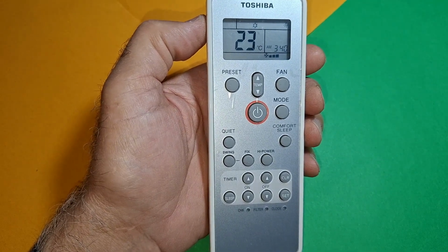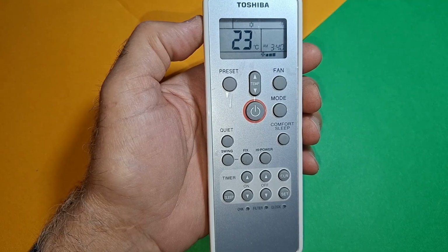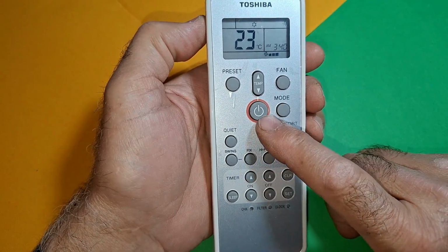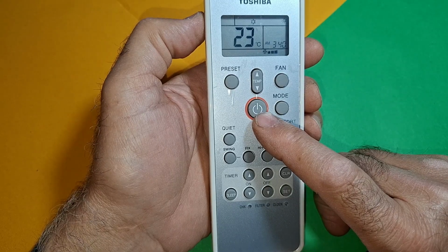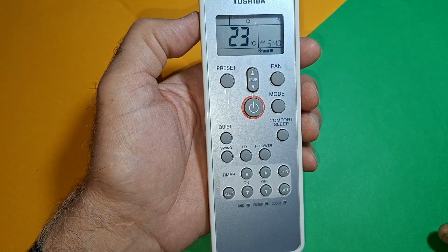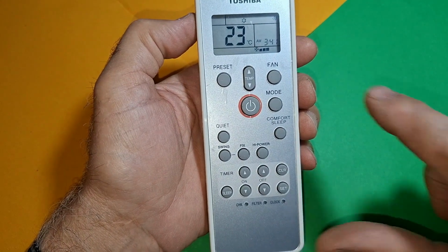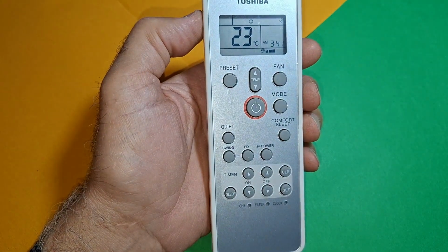In this video, I will explain the instructions for using the Toshiba air conditioner remote control. This is the on-off button of the air conditioner, and with it we can turn the air conditioner on and off. When the air conditioner is in the on state, this icon appears here.